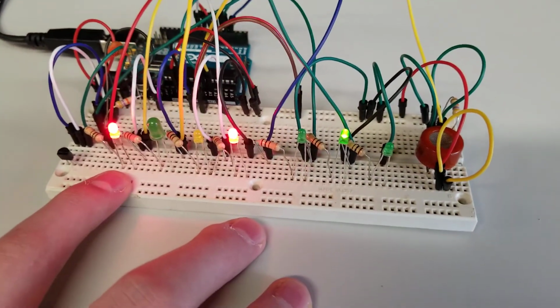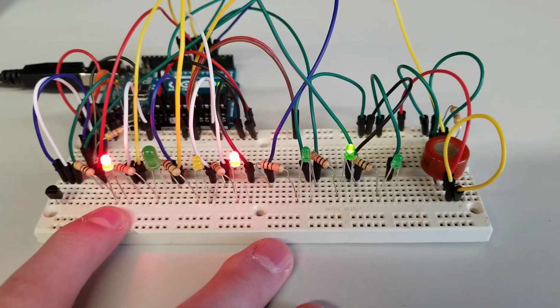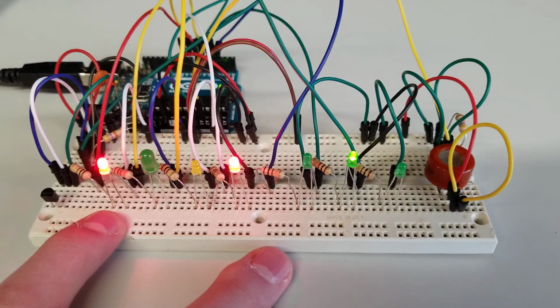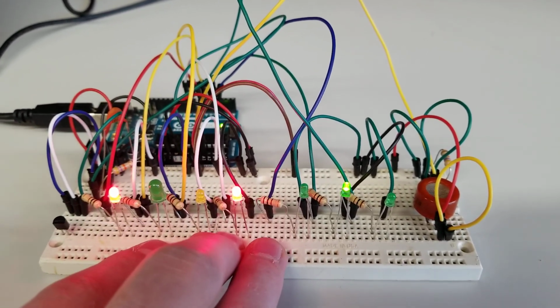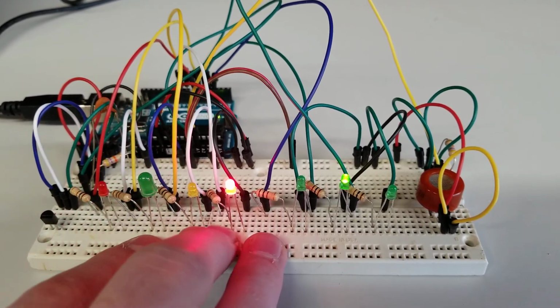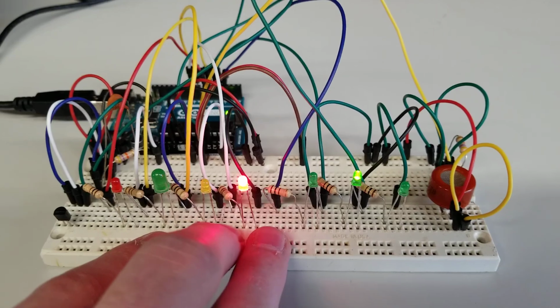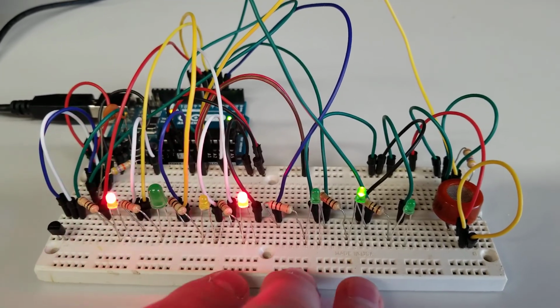So on this side right here, this red LED is our carbon monoxide alert LED. It turns on when we reach our alert parts per million. These three LEDs, green, yellow, and red, are our humidity LEDs. So green on the left is our high limit, yellow in the middle is optimal, and red on the end is our low limit. They'll light when it meets certain conditions.